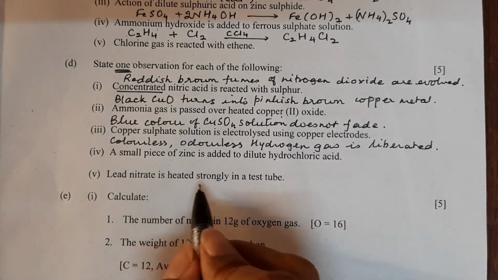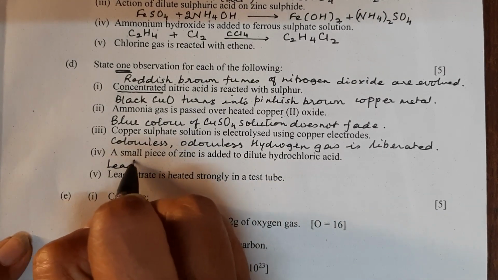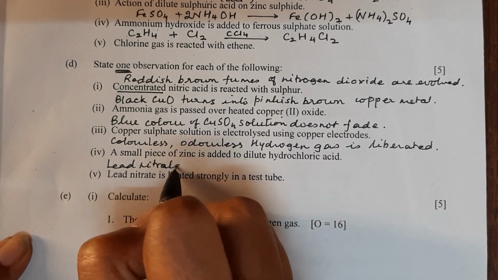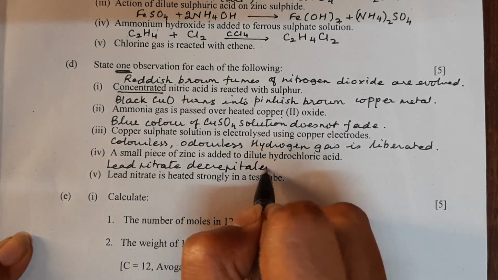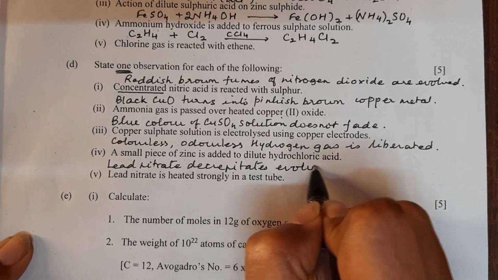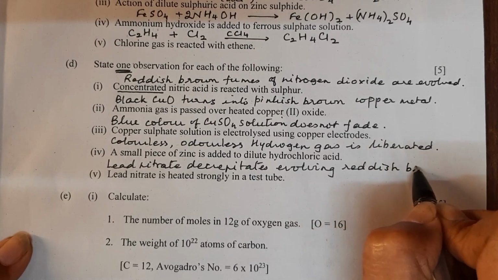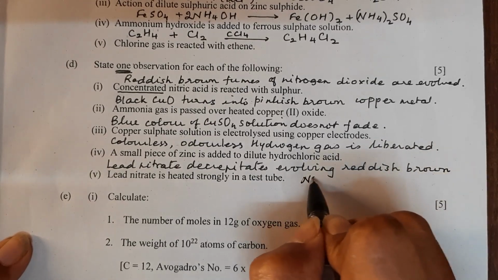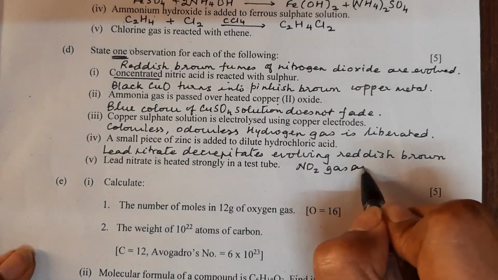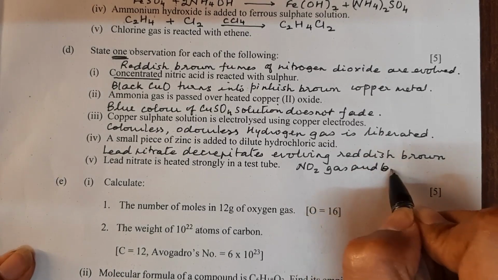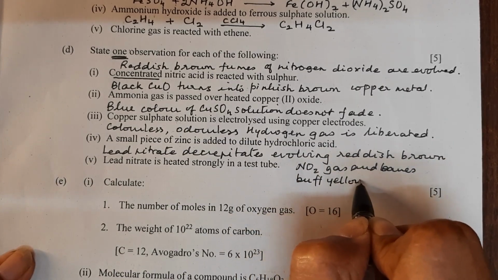Lead nitrate is heated strongly in a test tube. You will say lead nitrate decrepitates evolving reddish brown nitrogen dioxide gas and leaves buff yellow residue.